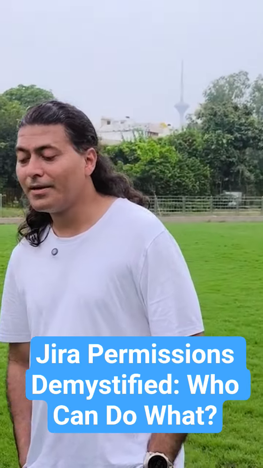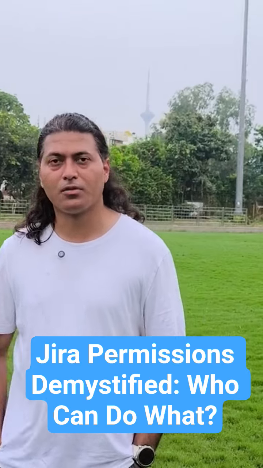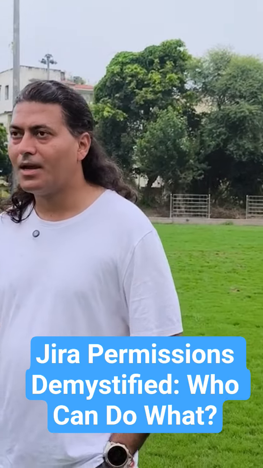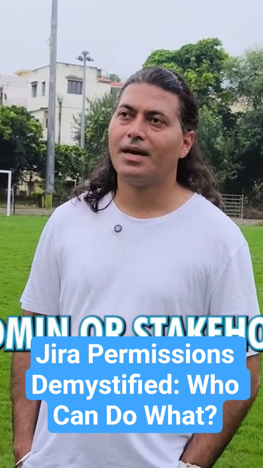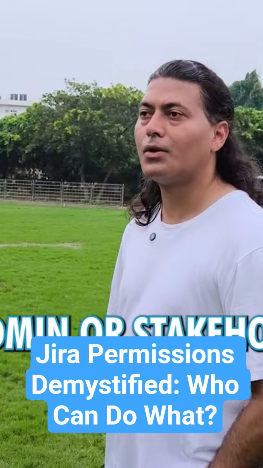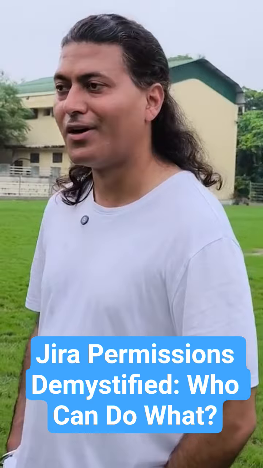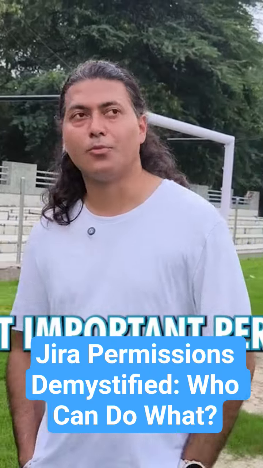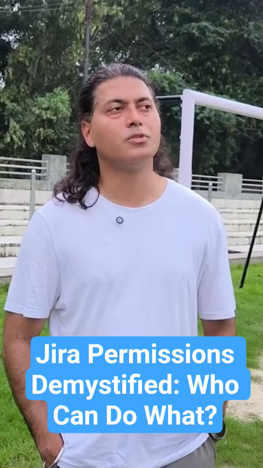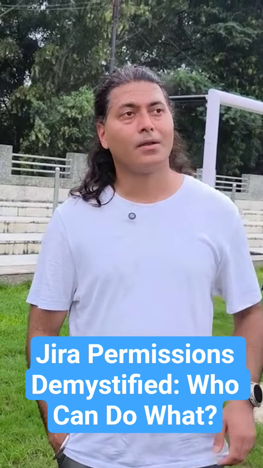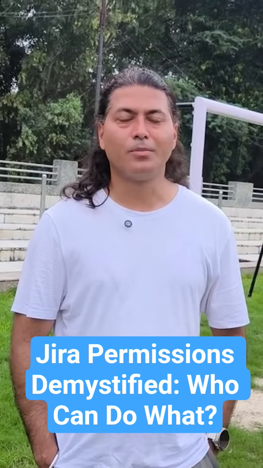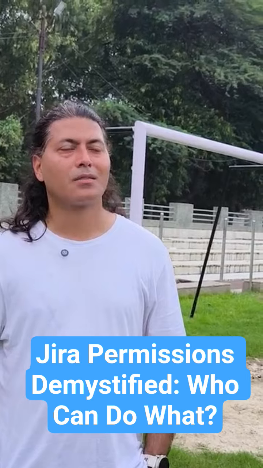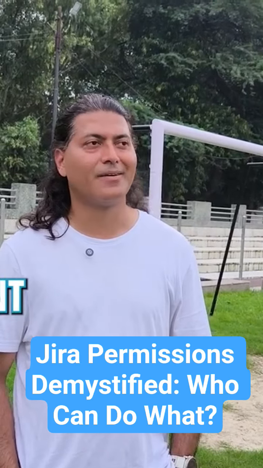Okay, so we were talking about browse project permission, and these permissions will help you as an admin, as a stakeholder, to decide who can do stuff or work on your project. Now usually the browse project permission is the most important permission, and once you're done with this permission, then you have to decide what next. Now of course take a look at the different permissions that you have in your permission scheme, like create issue, edit issue, start sprint, complete sprint, right? So there are plenty of permissions.